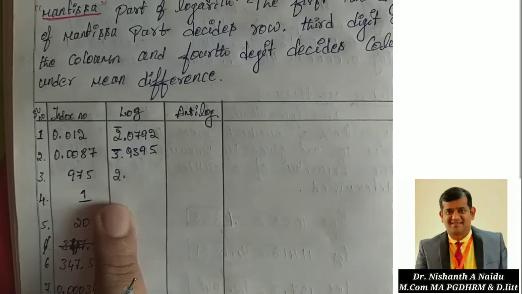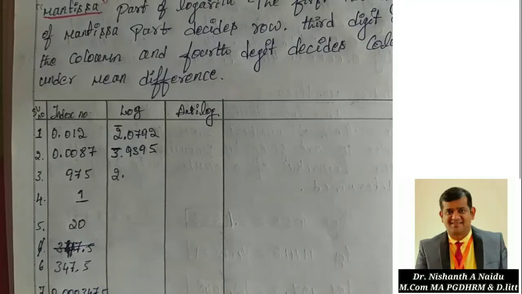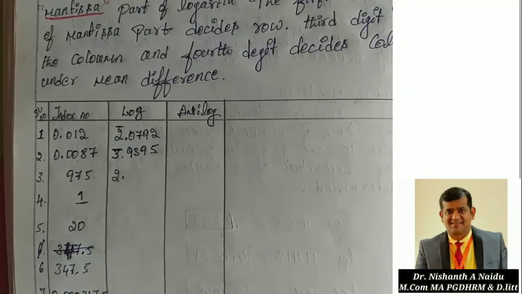Now identify the value in the logarithm. In which column are you supposed to identify?